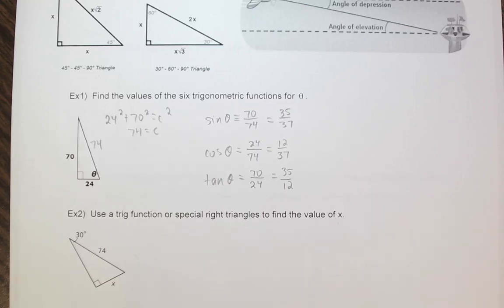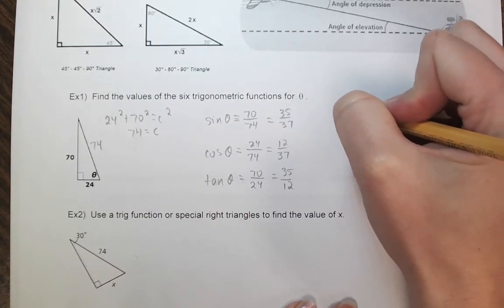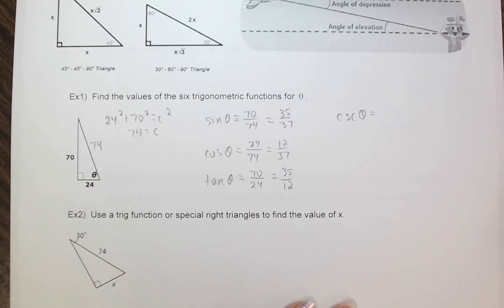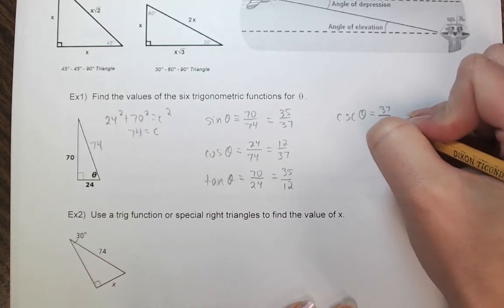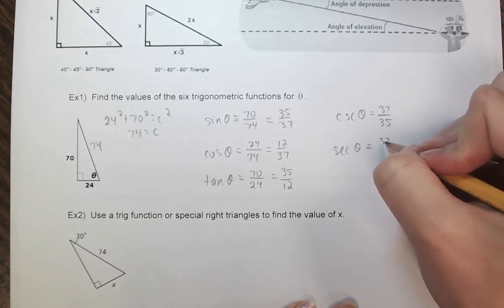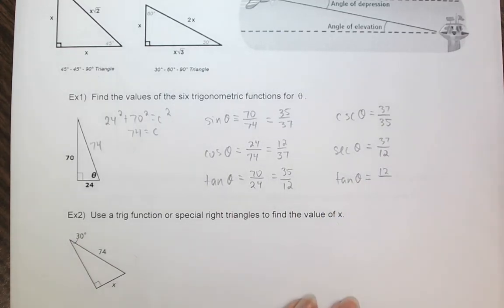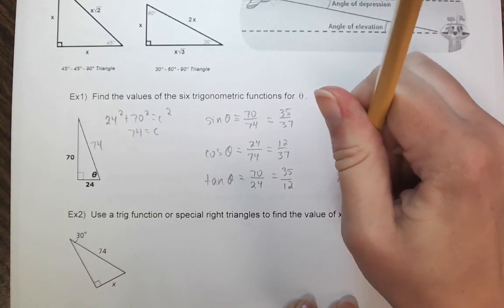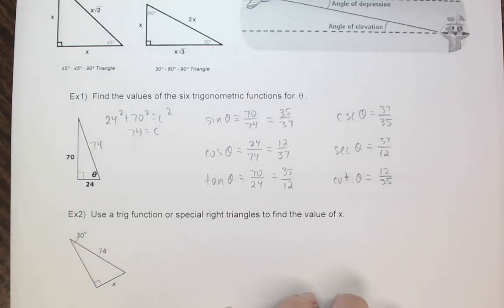And now to get the reciprocal trig functions, this is easy. So cosecant is the reciprocal of this. So this was hypotenuse and this is opposite, so I'm flipping those. And secant is the reciprocal of cosine. And tangent is the reciprocal, or sorry, cotangent. So there's your 6 different trig functions for that particular triangle.